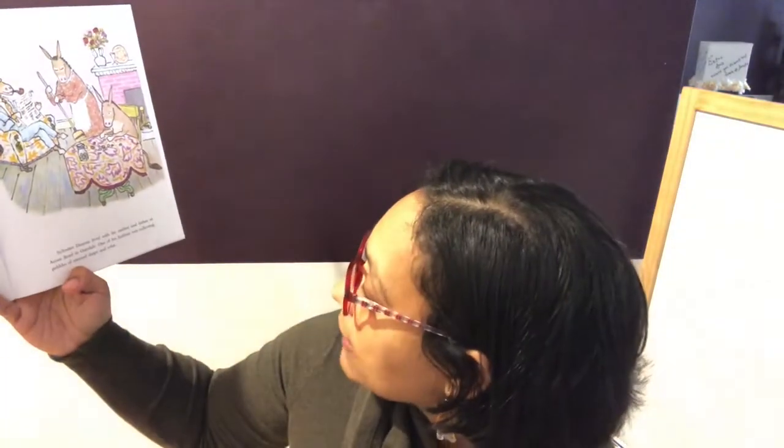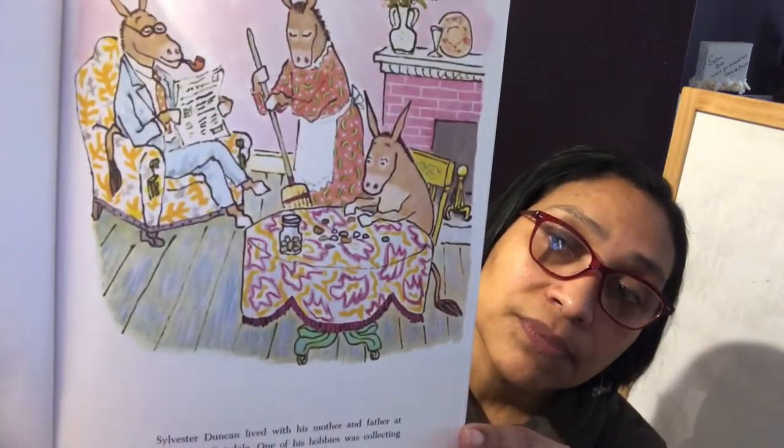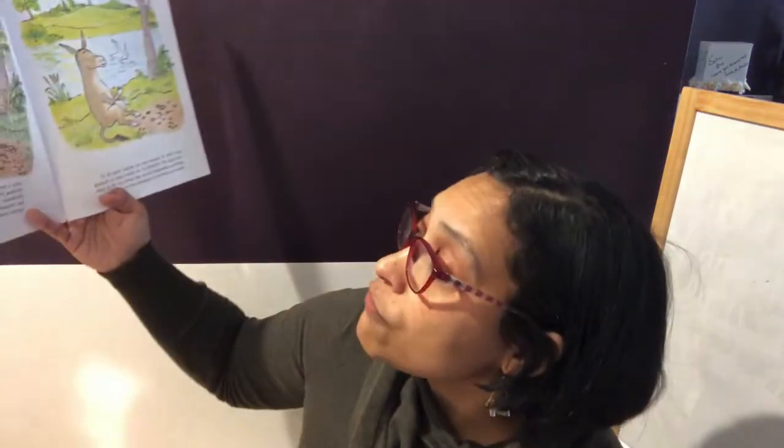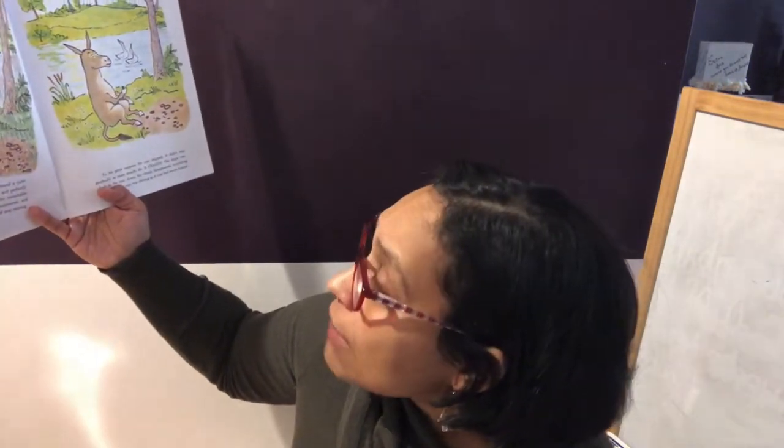Sylvester Duncan lived with his mother and father at Acorn Road in Oaksdale. One of his hobbies was collecting pebbles of unusual shape and color. So pebbles are just small rocks. One rainy Saturday during vacation, he found a quite extraordinary one. Extraordinary means just very different. It was flaming red, shiny, and perfectly round, like a marble.